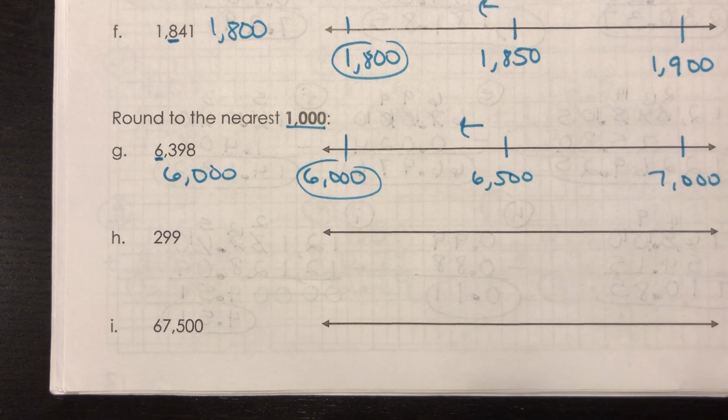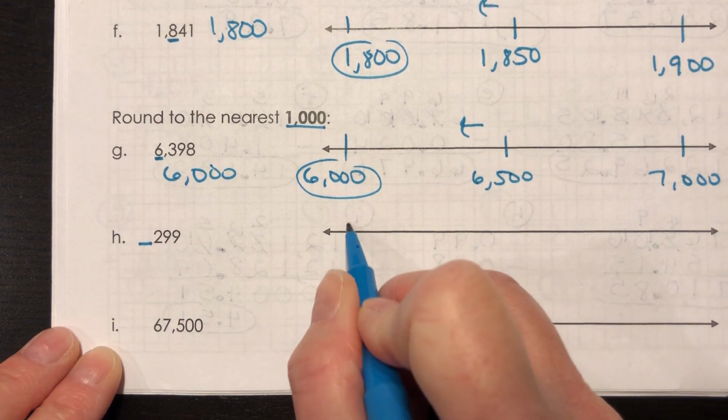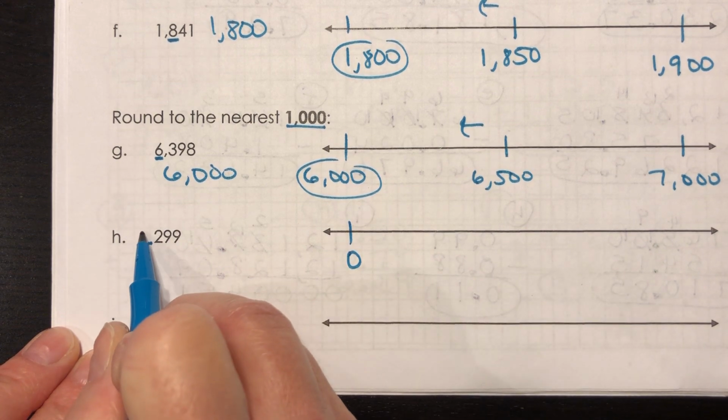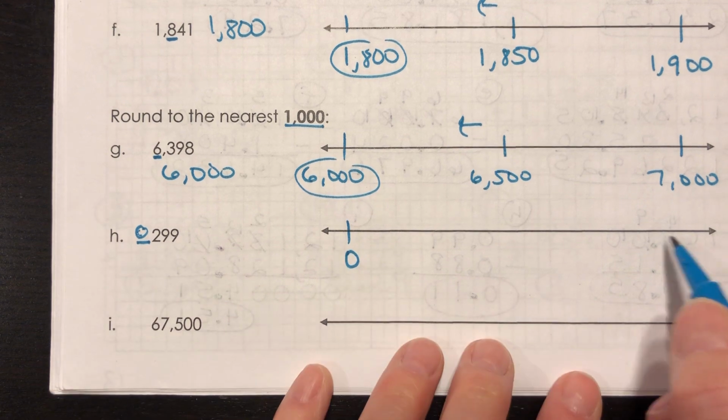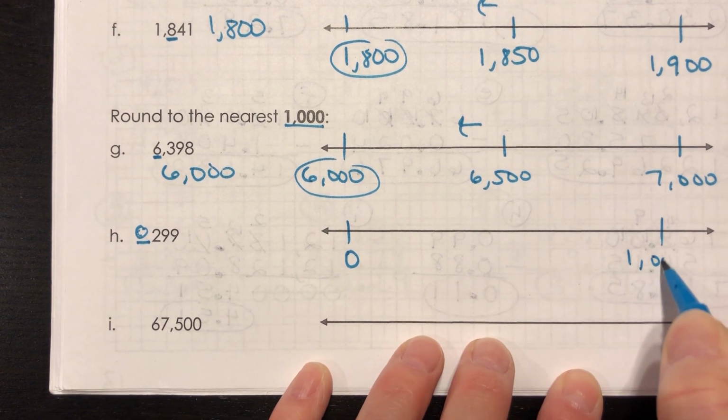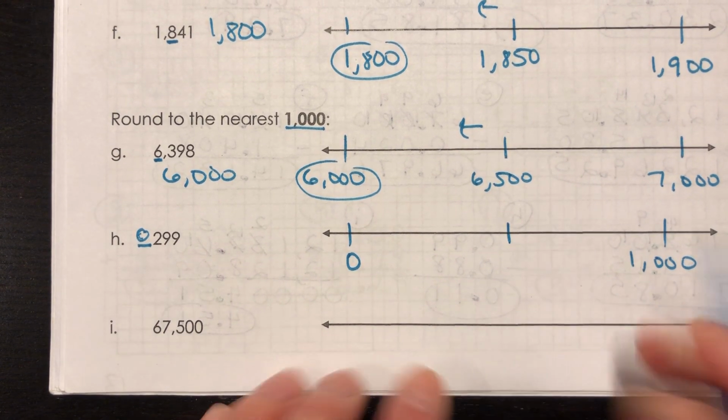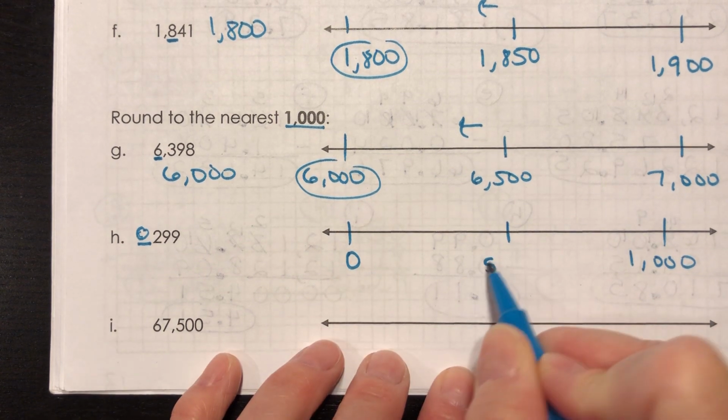Okay, 299, you might be thinking, oh, 300. But I didn't ask you to round to the nearest 100. I asked you to round to the nearest 1,000. And when I look at this, there isn't a number in the thousands place. That means my starting amount should be 0. When I go up 1,000 from 0 to the next 1,000, it would just be exactly 1,000. And my halfway mark between 0 and 1,000 is 500.